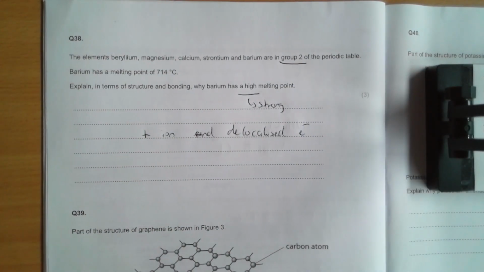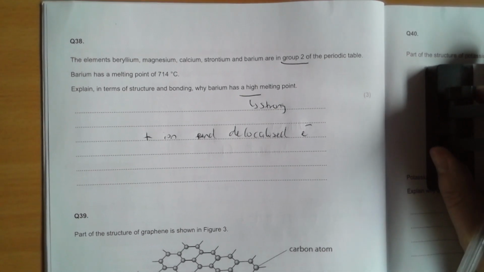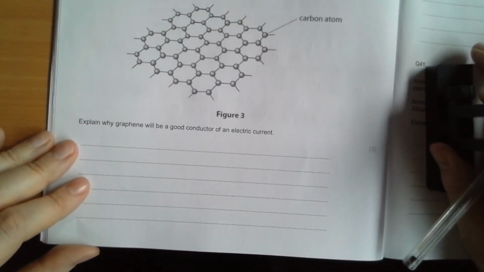And again, if you've got a strong force, your last mark is going to go for saying lots of energy is required to break that force. This one we've seen many times, okay?